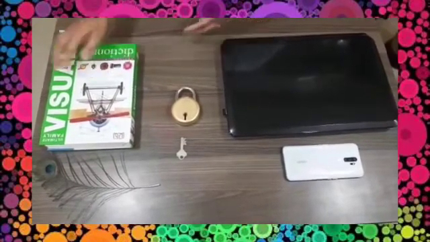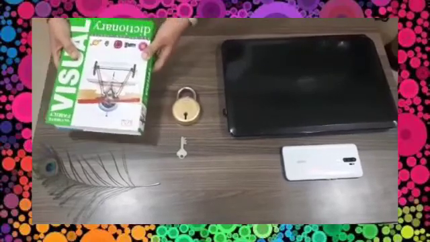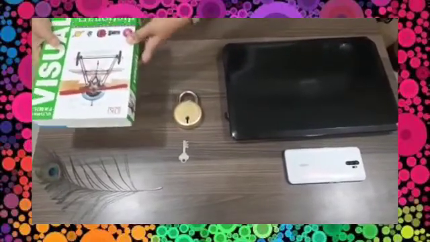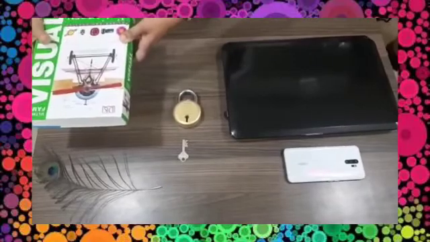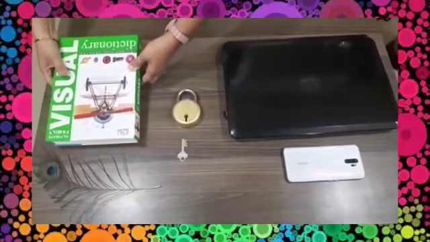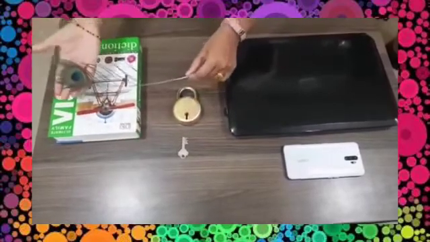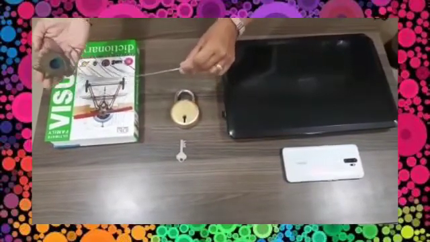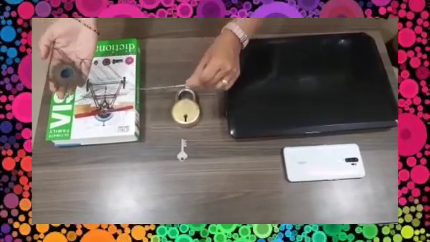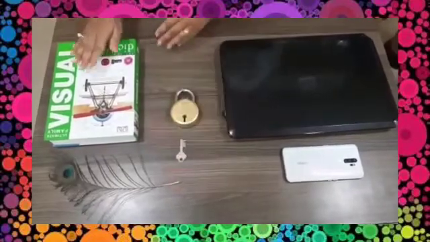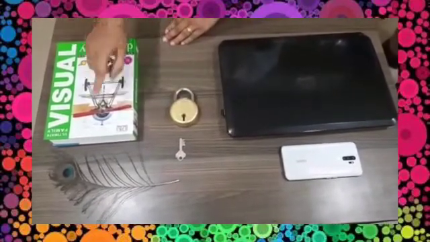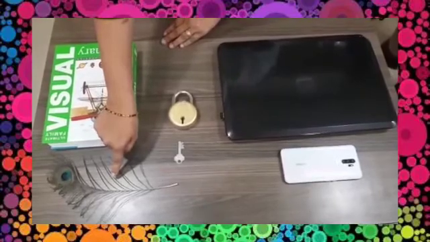Next object is a book. Book is heavier. Book का वजन ज्यादा है. And a feather. Feather is lighter. Feather is lighter than a book and book is heavier than the feather.